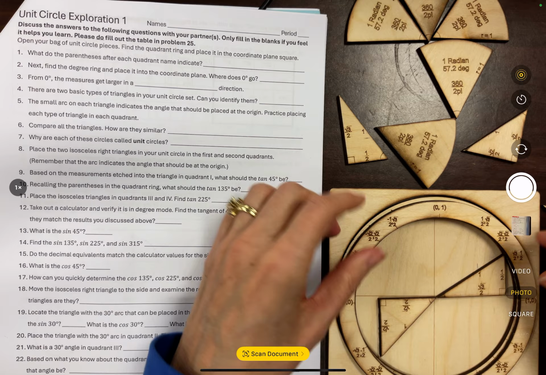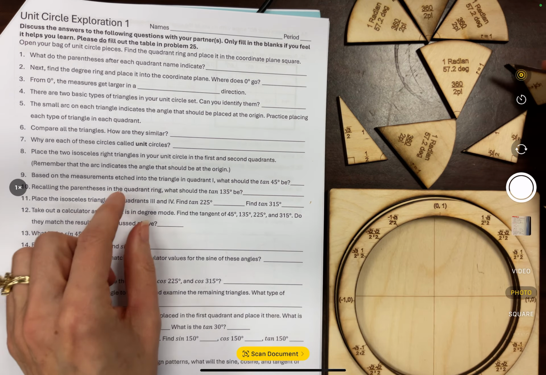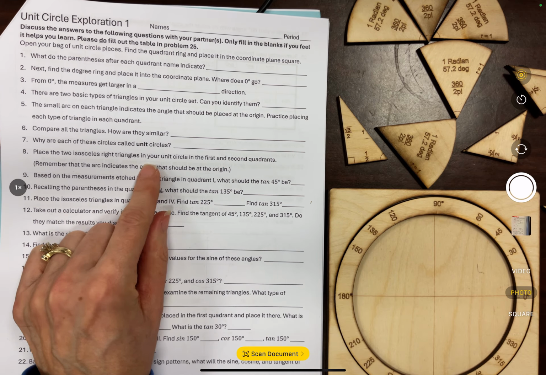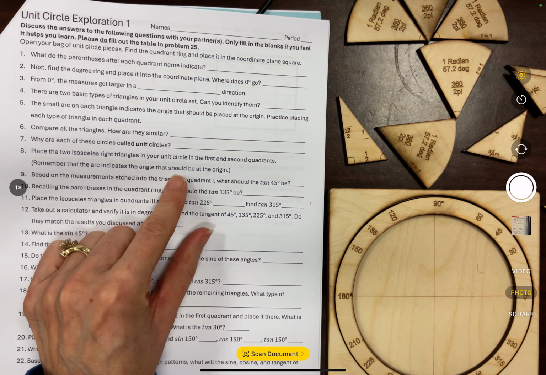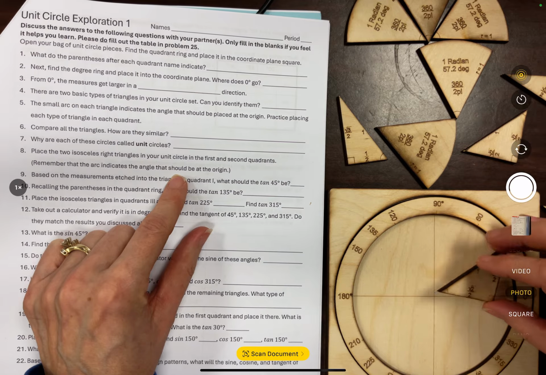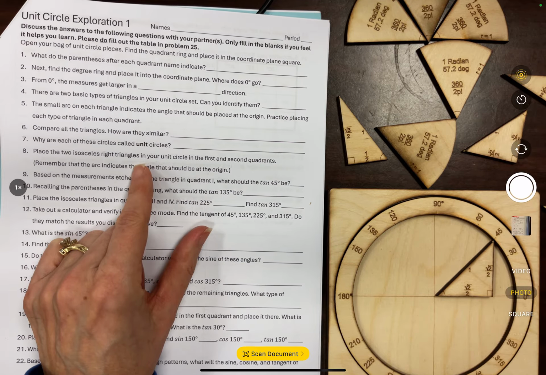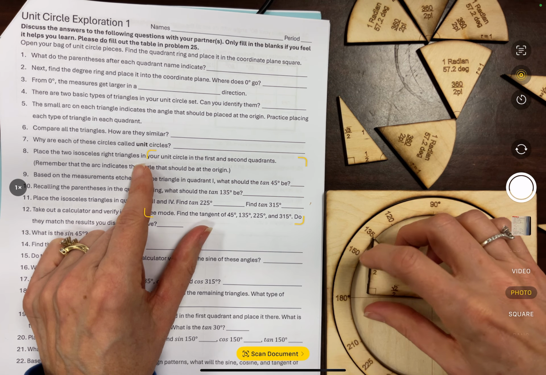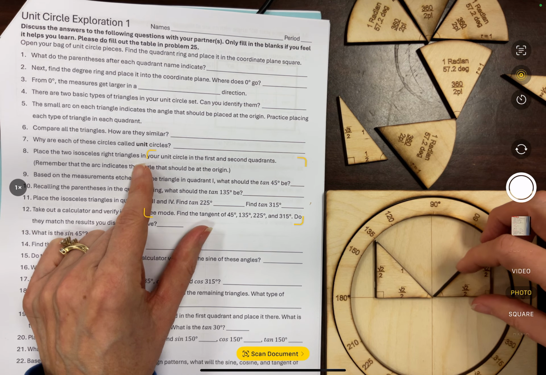The radius of a circle is 1, so I guess that's why they call it a unit circle. Okay. And then place 2 isosceles right triangles in your unit circles. In the circle in the first and second quadrant, remember that the arc shows where it should be, that the angle should be at the origin. So these are our 2 isosceles right triangles, that one and this one. And the arc has to go to the origin. Okay, so we did that.